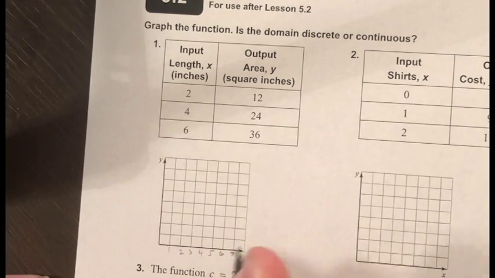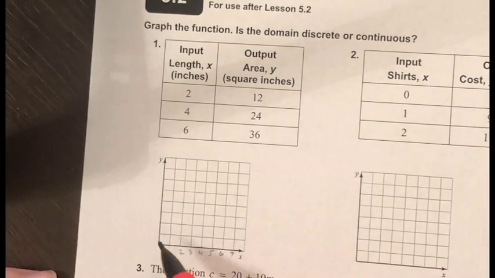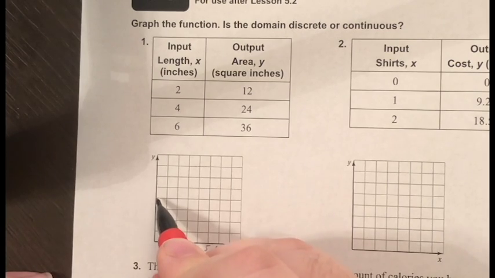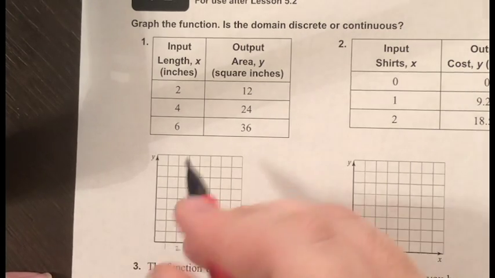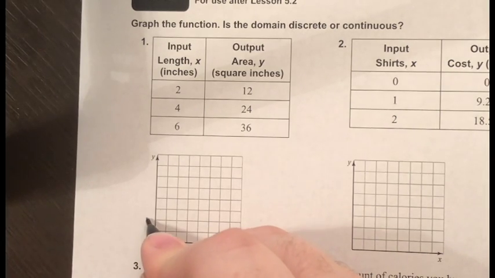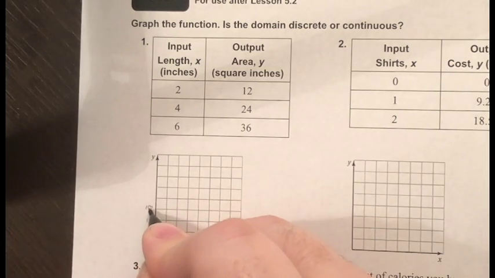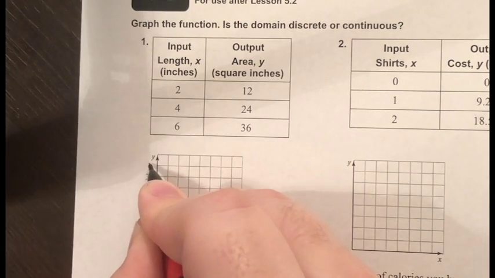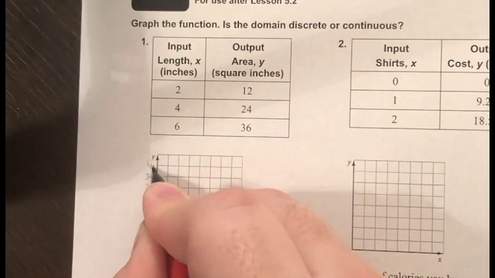because we have plenty of room. And 2, 4, 6, no, can't count by twos. Let's count by 4. Let's see if that will work on my y's. 4, 8, 16, 20. No, I think 6 is probably going to be what we need to count by. 6, 12, 18, 24, 30, 36, and 42.